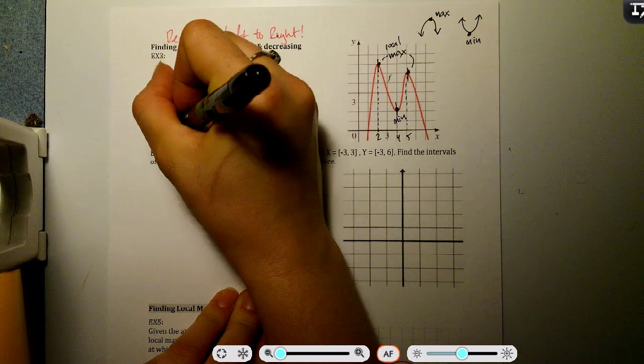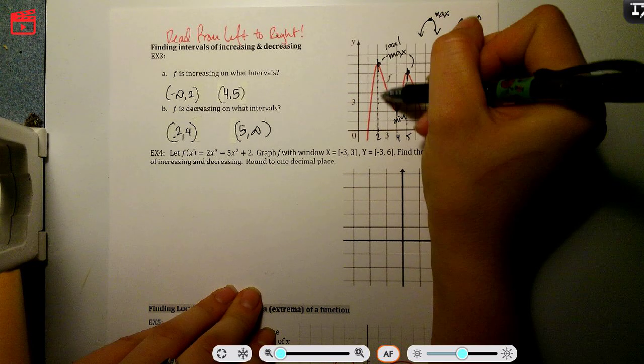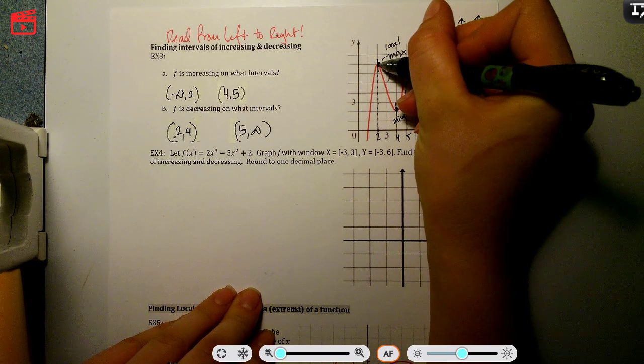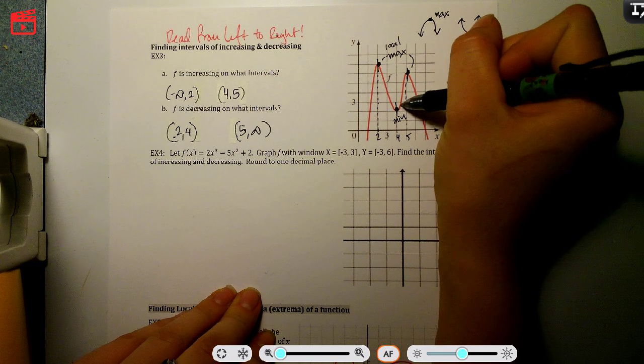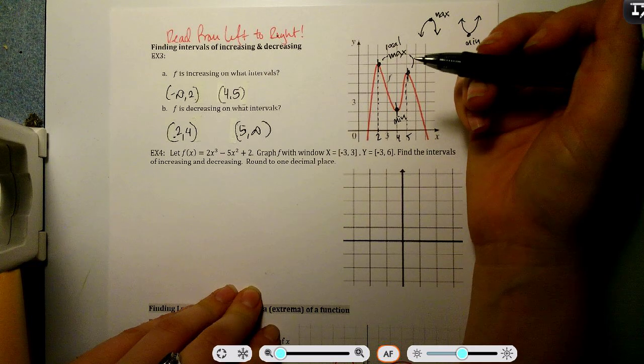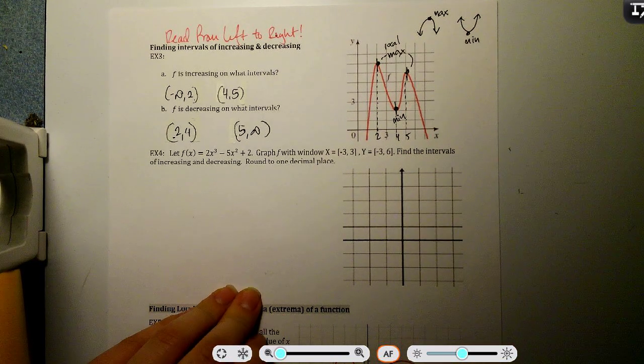We're going to use the open parentheses because it's not actually decreasing at the point of 2. It decreases after 2, so we can't actually include 2. Just like right here, it starts increasing after 4, not at 4, so we wouldn't include 4. All right, so sorry about that.